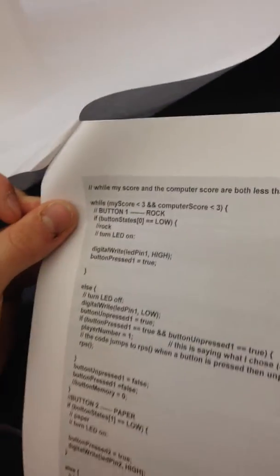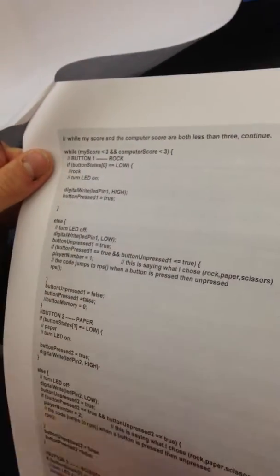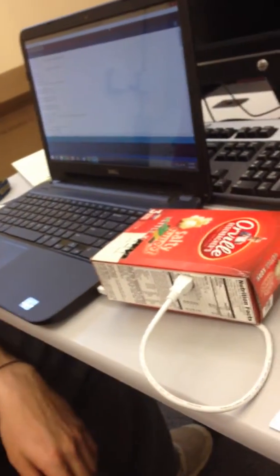And there's other code. But yeah, in this code we added a while and for loop. They do not work, but the basic of what it is, we added a while here, and it says while my score is less than 3 and computer score is less than 3, it'll keep going through that, so then at the end it'll display that either I won or the computer won the best of 3 game. So that is our working code and our Arduino project, and that is all.